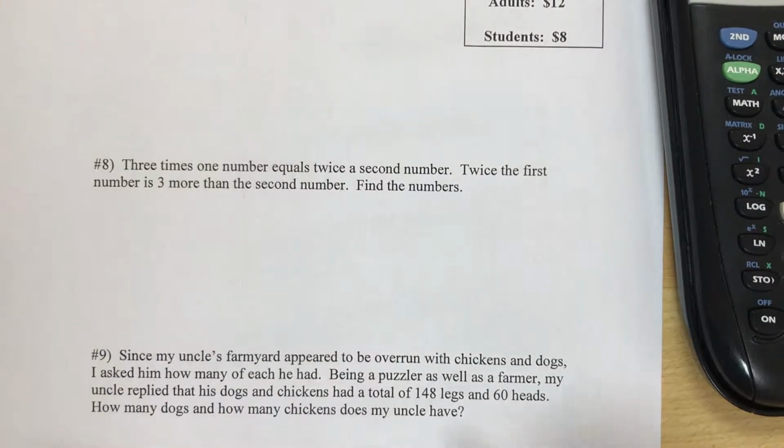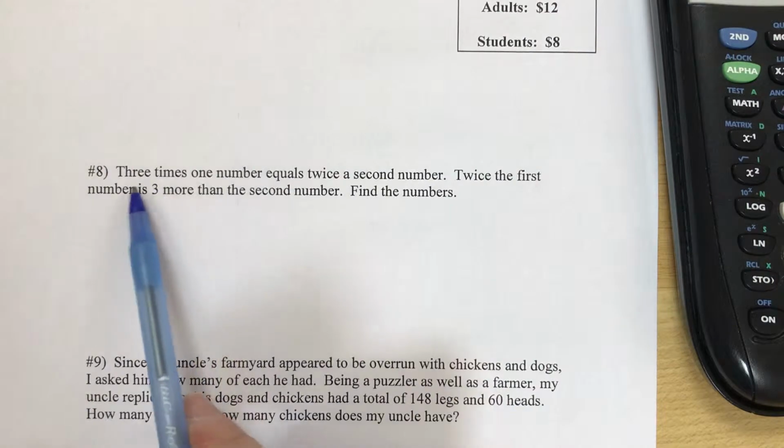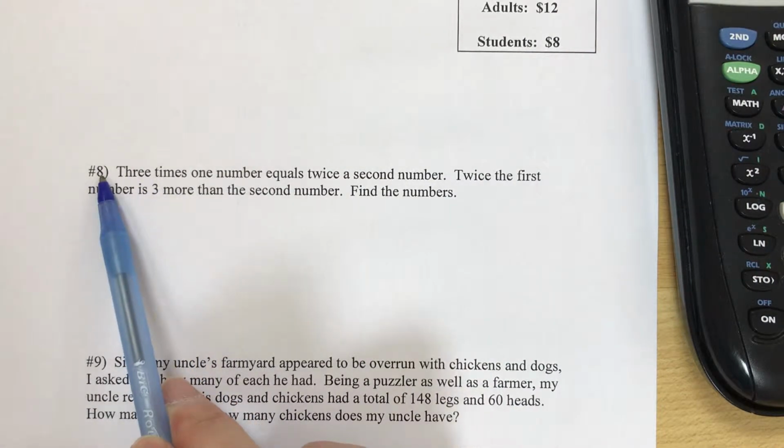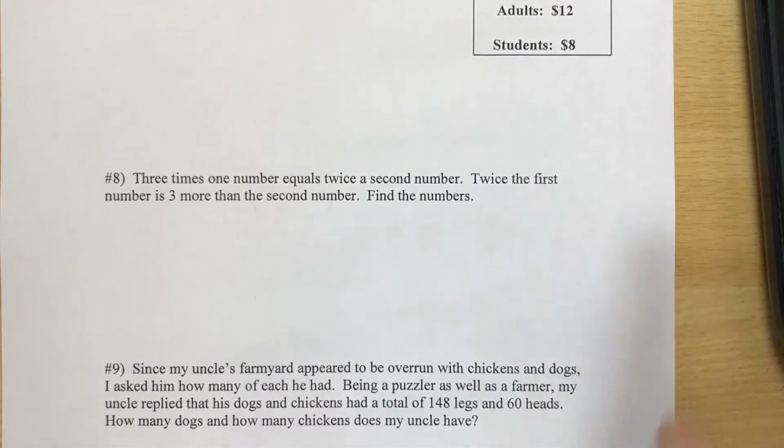Okay, so for part 3, now we have quite a few problems, but we're going to do just one more. We're going to take number 8 here, which is another number problem.